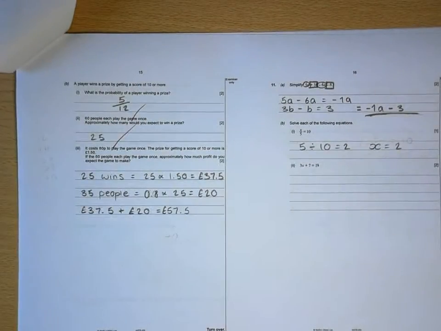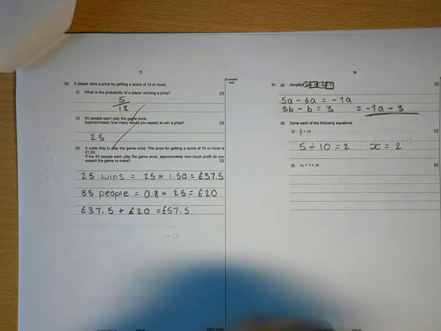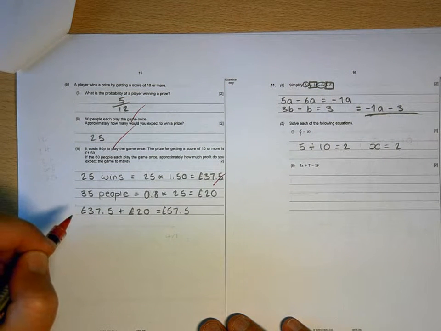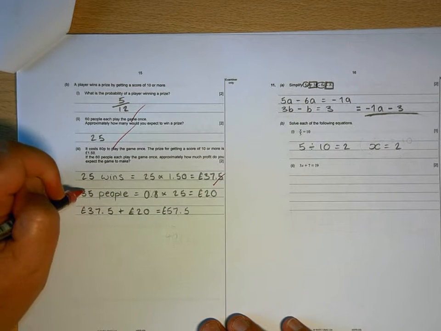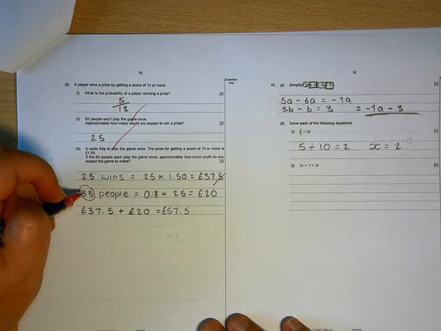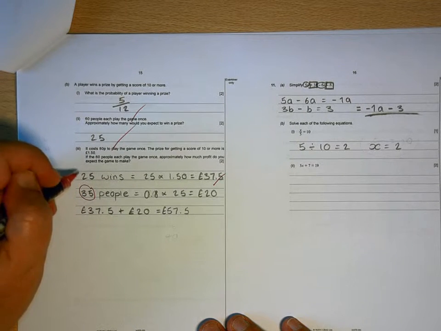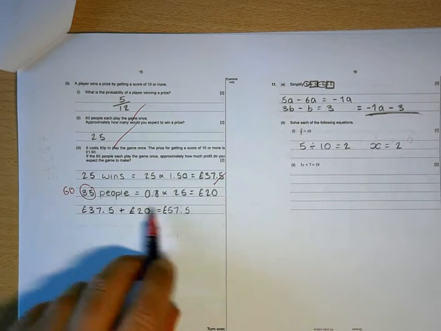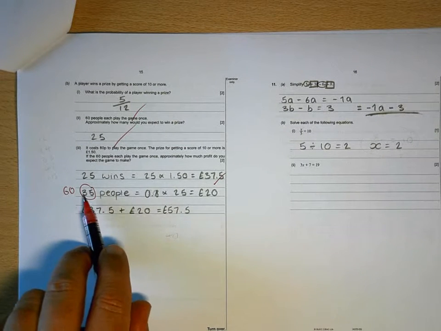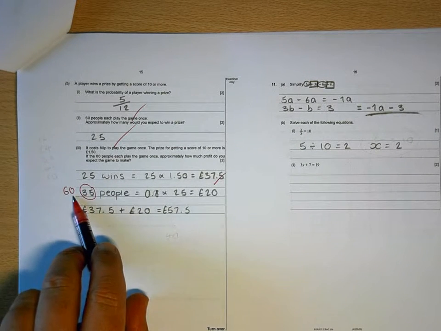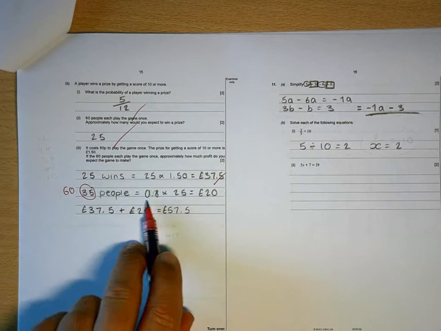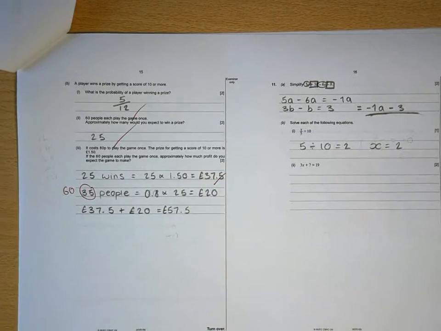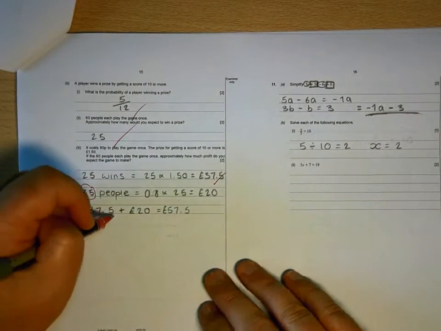That's good. 25 wins is £37.50. Now, it's not 35 people. 60 people play the game, so what you need to do is, because the people that win also pay the 80 pence, so it's 60 lots of 80 pence, and then you take those away, not add them.